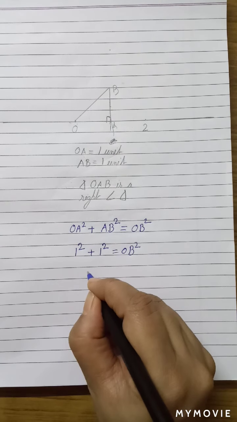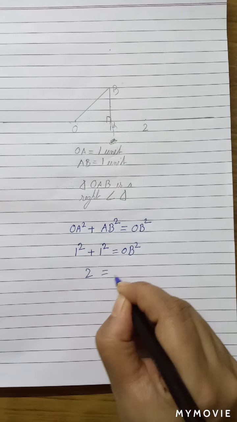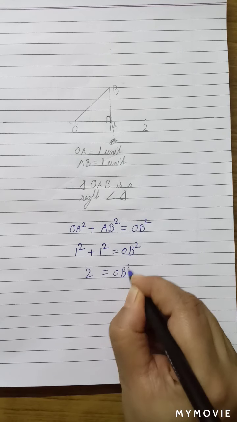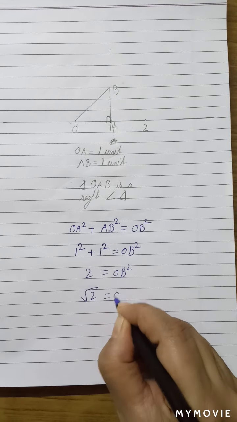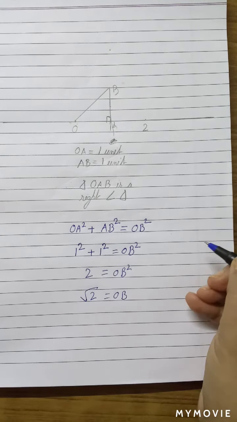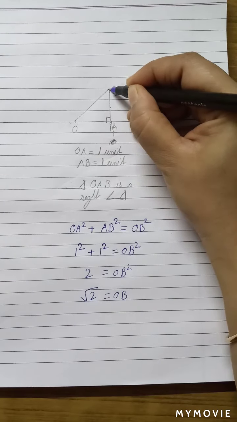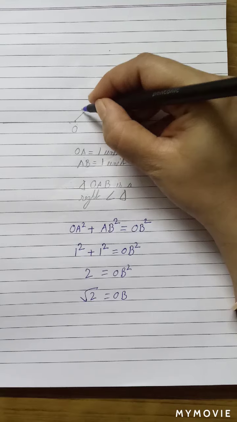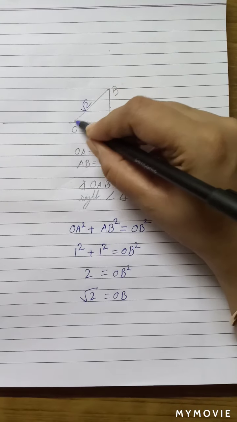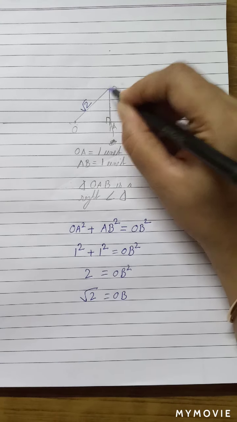Therefore, we have 2 is equal to OB square, or we can say root 2 is equal to OB. So, here we have got root 2. This distance is root 2.